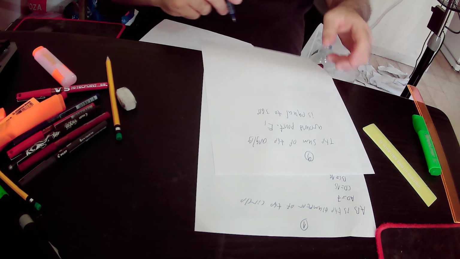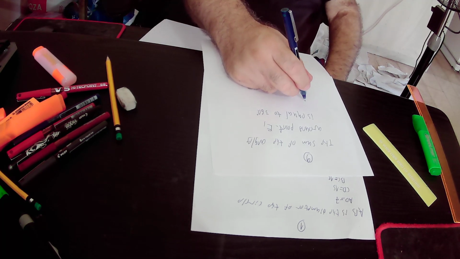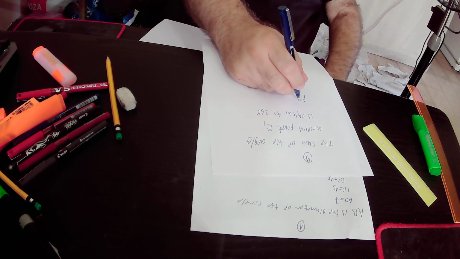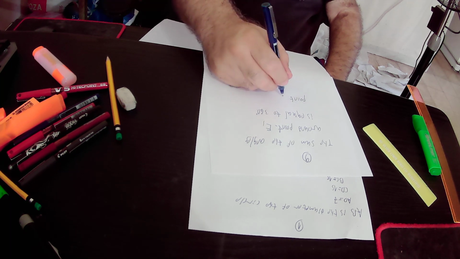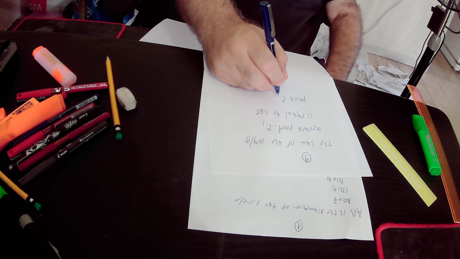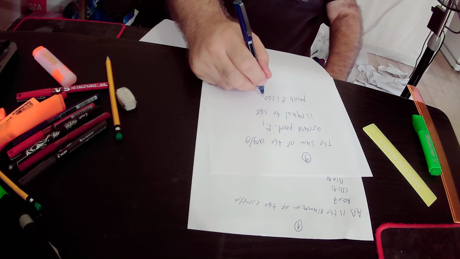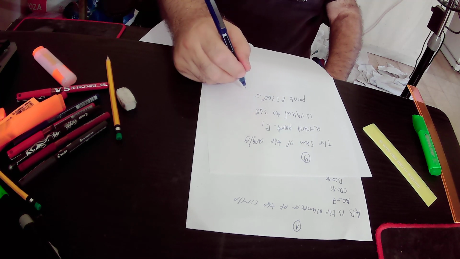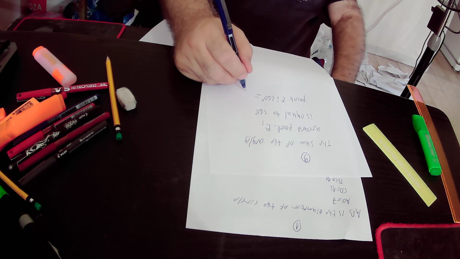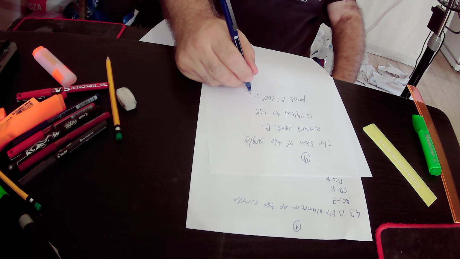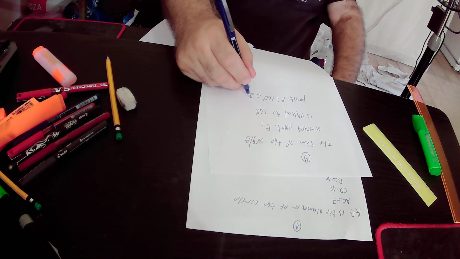Okay, so point E, we have point E. We know that the sum of the angles around point E is 360 degrees. And we have already found out that around point E we have 3 right angles, that the sum of them is equal to 270 degrees.